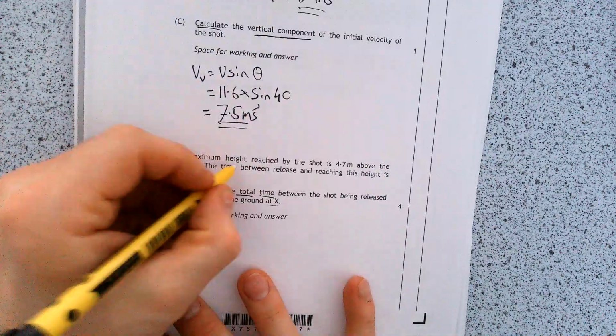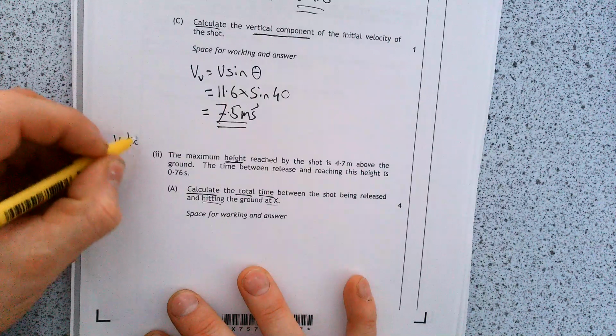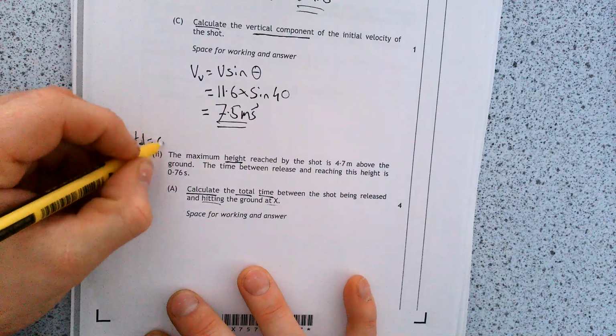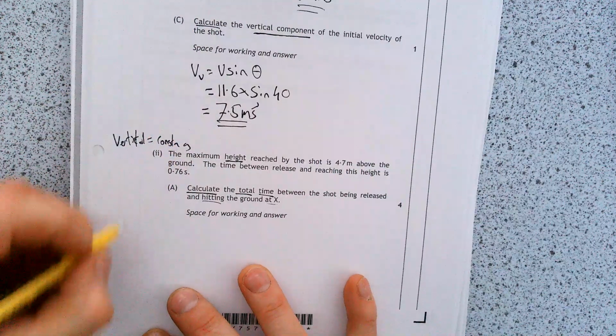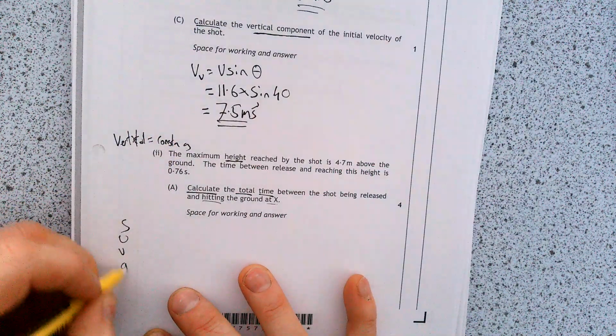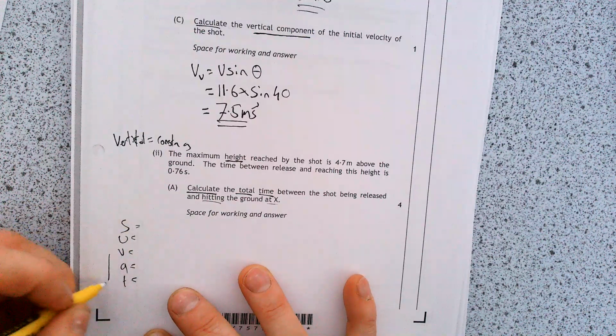I'm going to solve this because we're dealing with height. That is vertical, equals constant acceleration. So S, U, V, T, with up as positive.